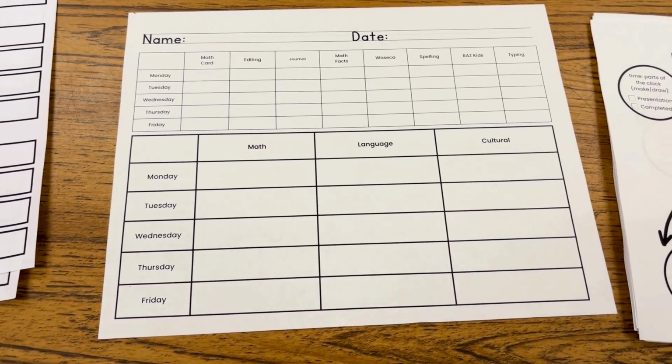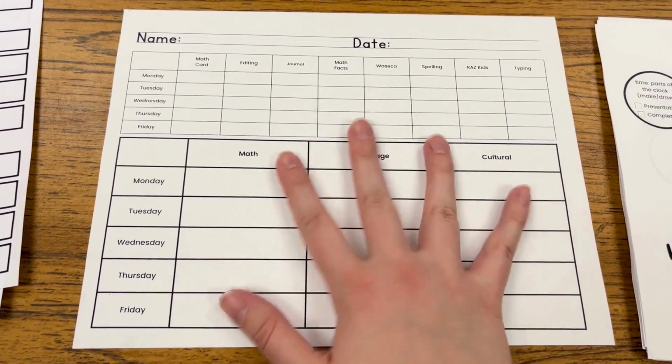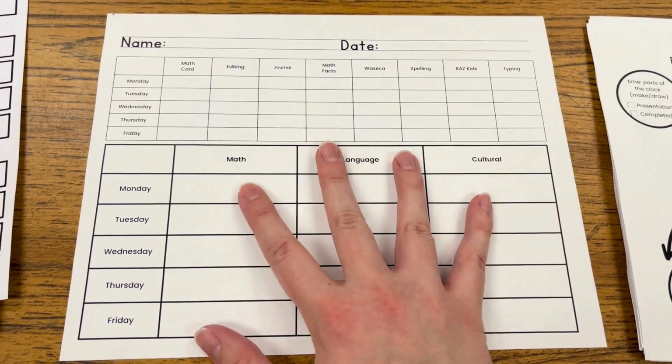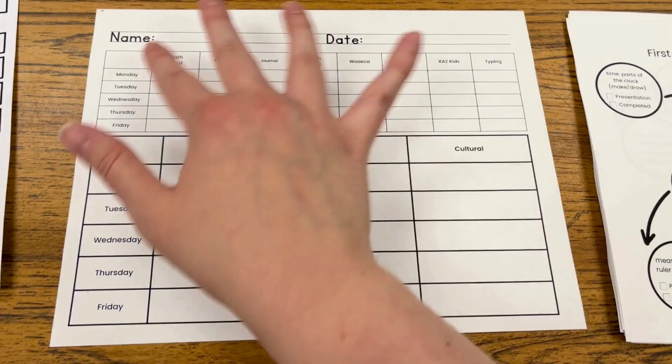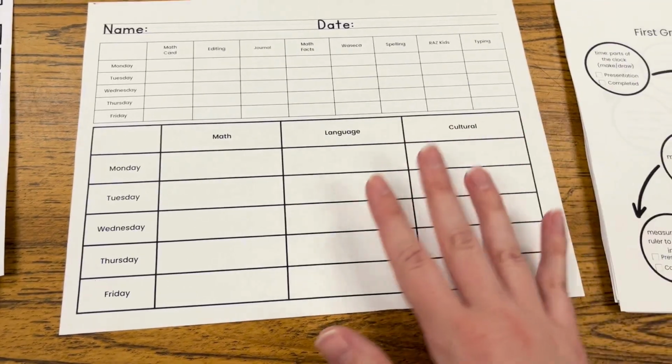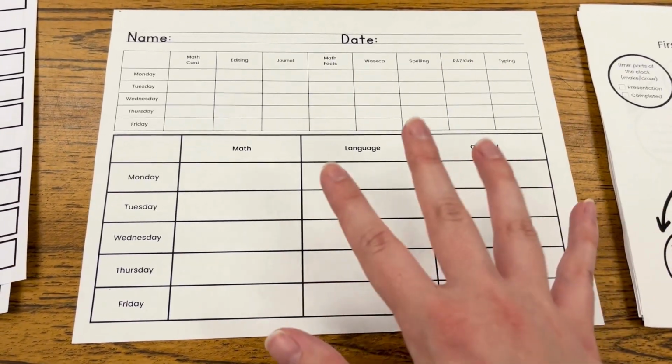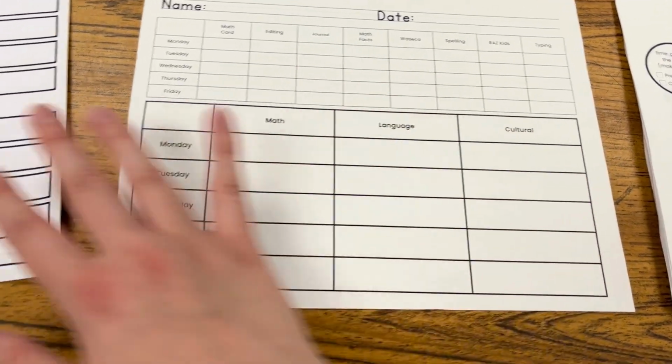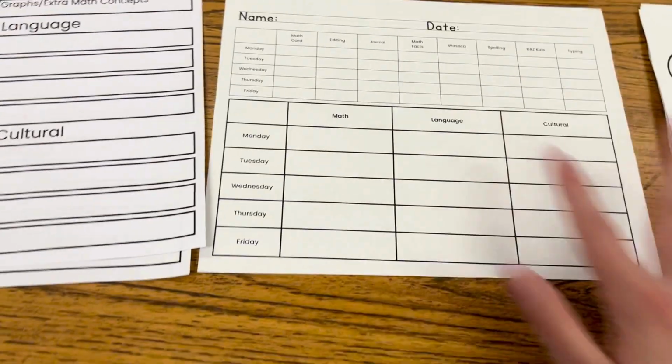So if you've been following around for a while, you'll know this is my scope and sequence, my work plan. I love it. It's blank. The kids have daily work they could do while they're waiting for presentations for math and language and cultural. So let me show you first how this works, because I want to show you something with this, and then I'll talk about the cultural stuff.